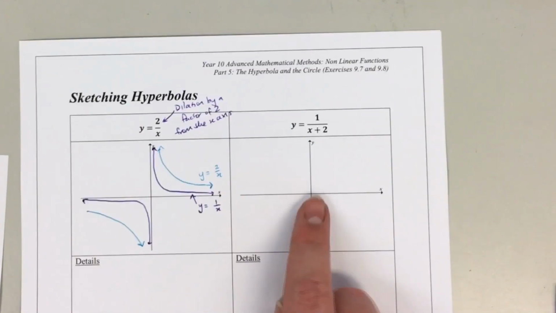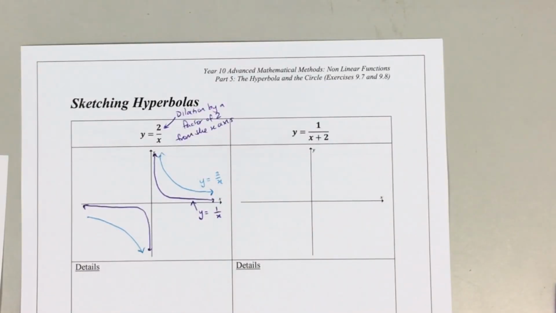What's happened to this graph on here? Where would the vertical asymptote be? Yes. To the left. It has moved 2 to the left. Spot on.